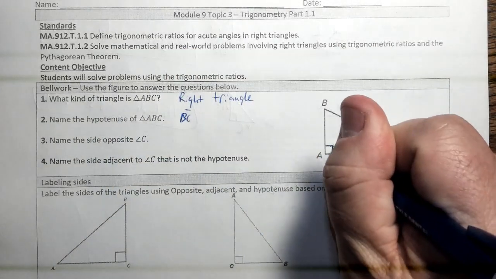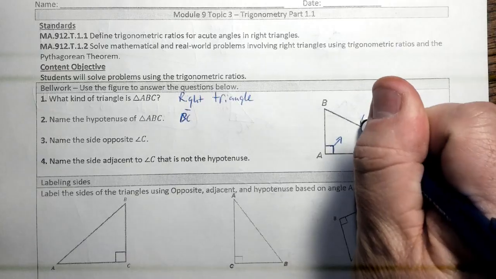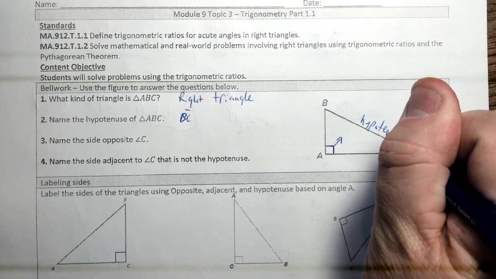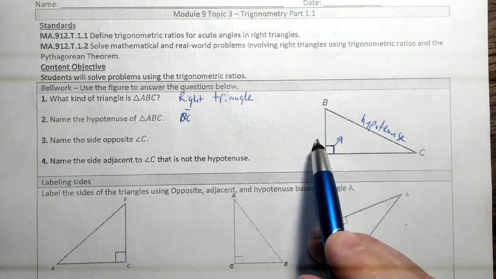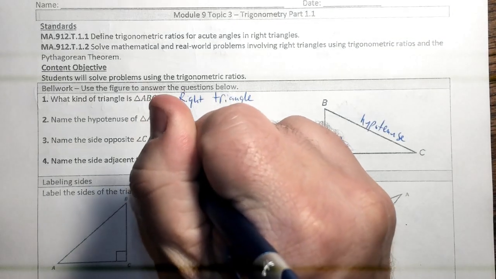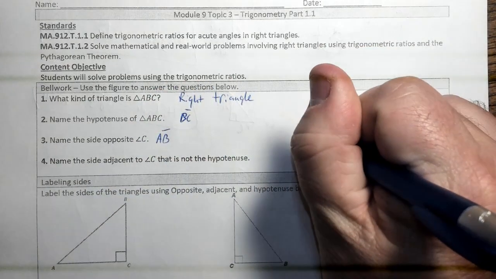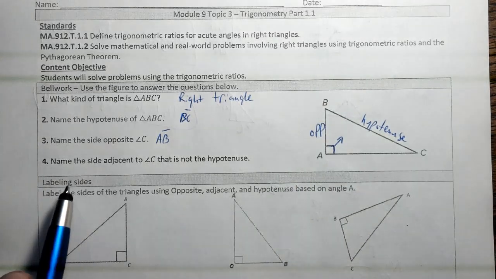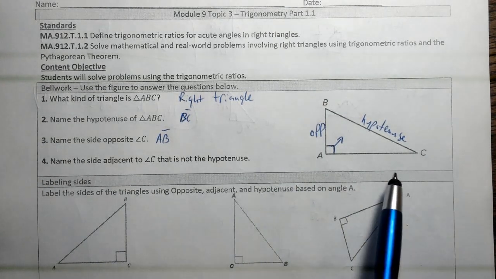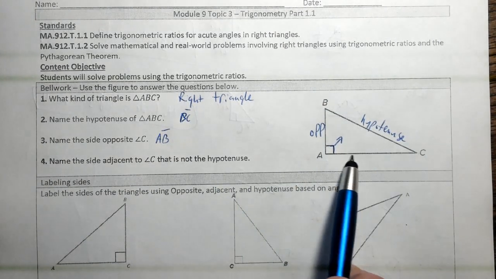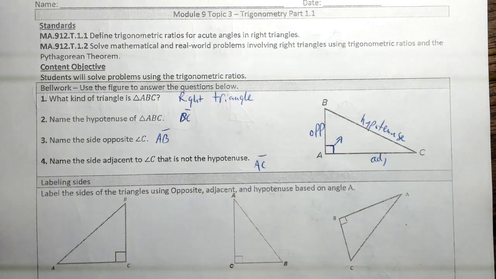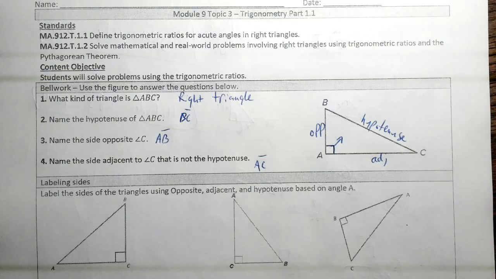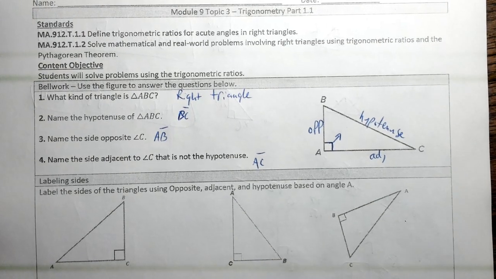BC is always across from the 90-degree angle. All right, opposite side of C. C's over here. Your opposite side is AB. And the side adjacent to angle C, it's not the hypotenuse. That's going to be this guy, and that's AC. And these are important because we're going to use these in this lesson a lot, the whole time.